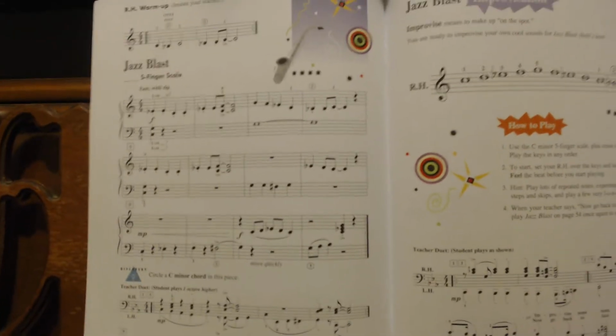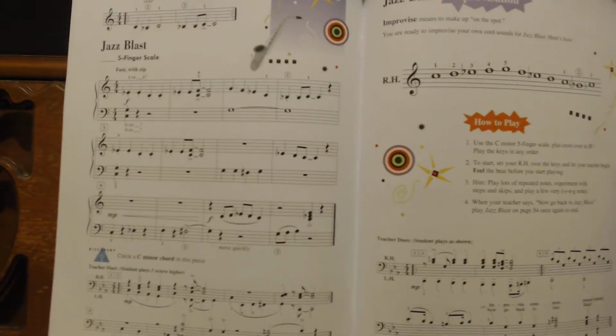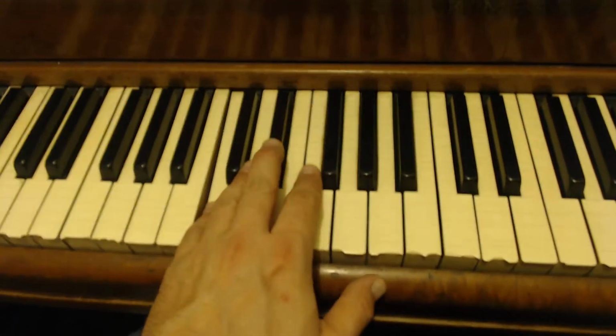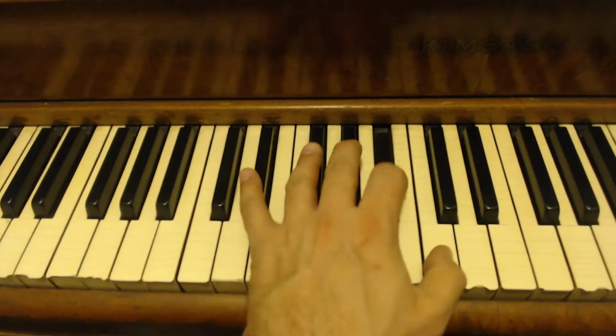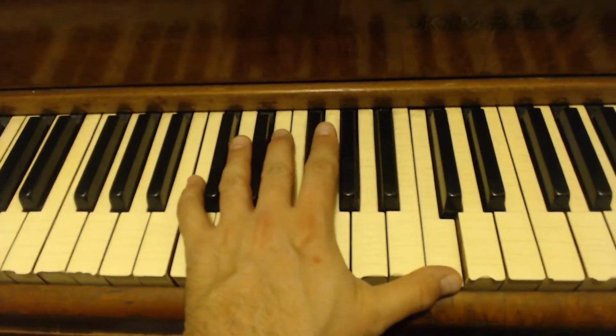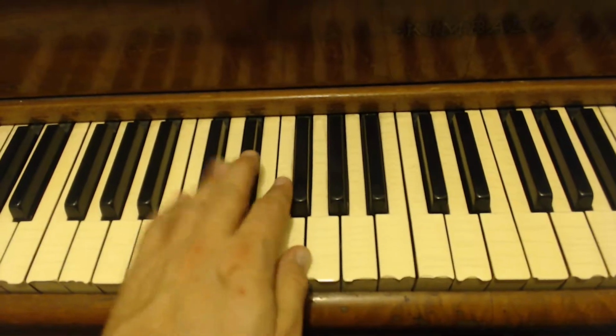Okay, so that's all I want you to do. I want you to try to learn the notes, okay, now that we went over it. And I want to show you real quick. See that? I want you to practice this scale too. Watch how my left hand is going to go.